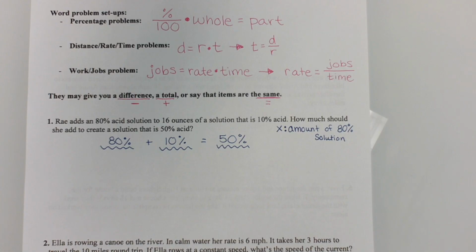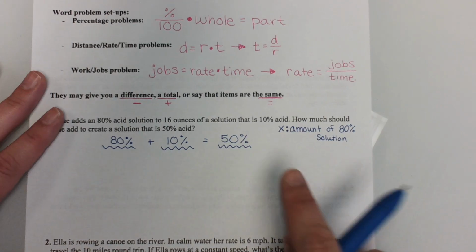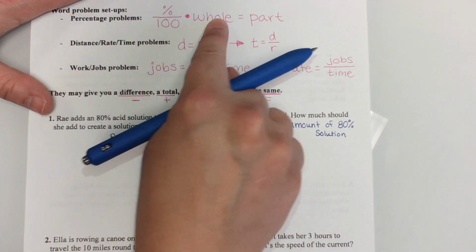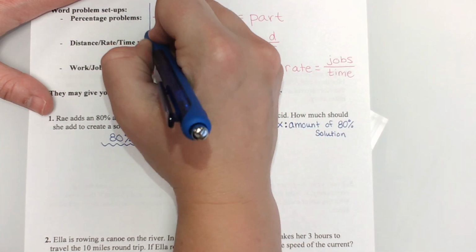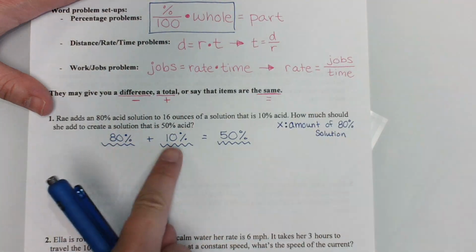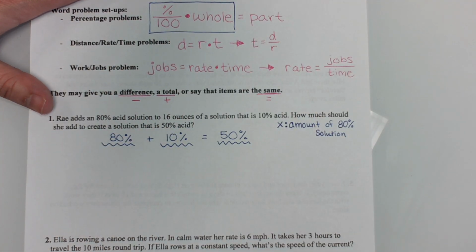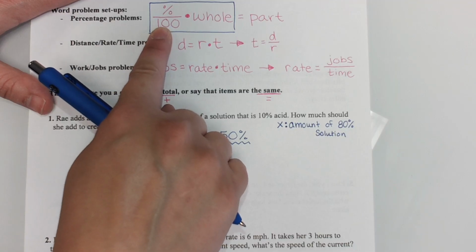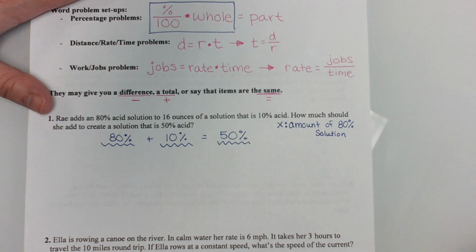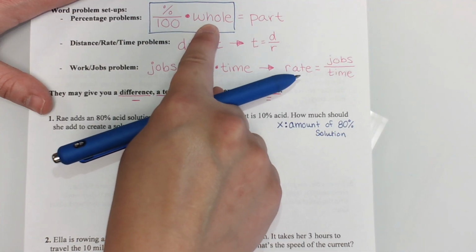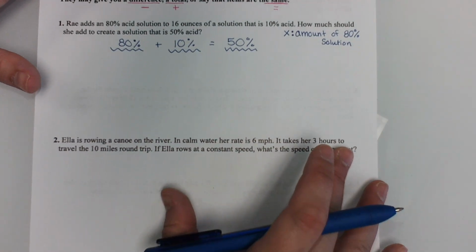And you add up to get the acid to balance out to be 50%. So, this right here is going to be the structure that I put under each of these columns. The percent divided by 100, or if you prefer the decimal form, I tend to skip to that, times the whole amount of that individual solution.